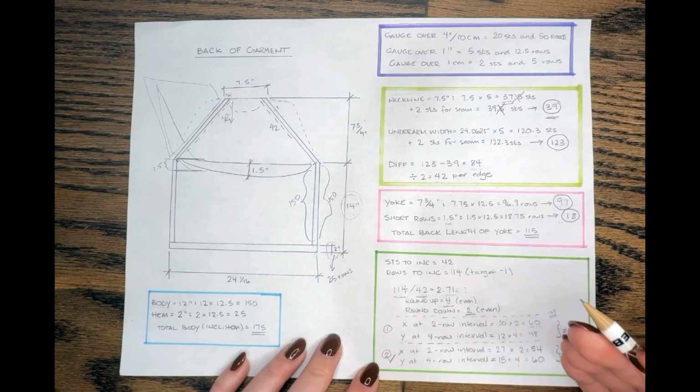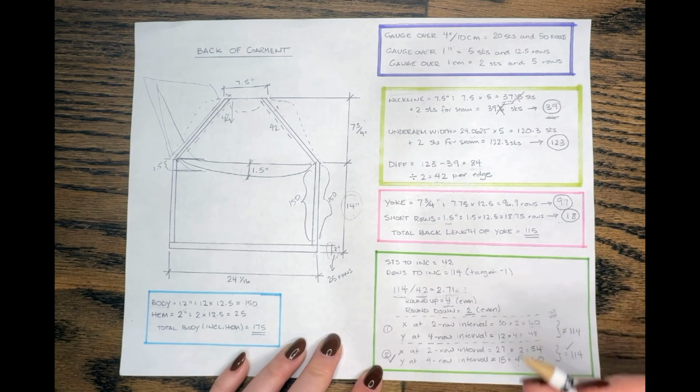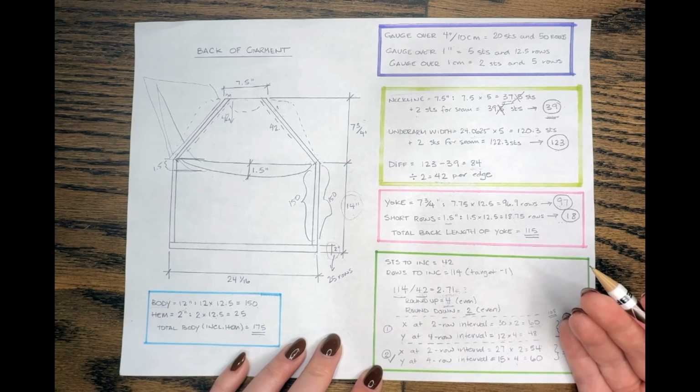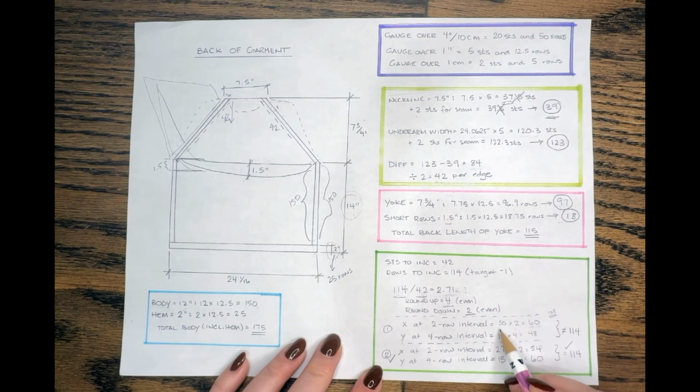Our first crack at determining the rate of shaping is kind of just guessing. I started by saying I think I need to work 30 intervals of 2-row shaping. So I'm going to multiply 30 by 2, which is my 2-row shaping, and I get 60. Since our target number of increase rows is 42, that would leave me with 12 intervals, 12 times that I need to work a 4-row interval.